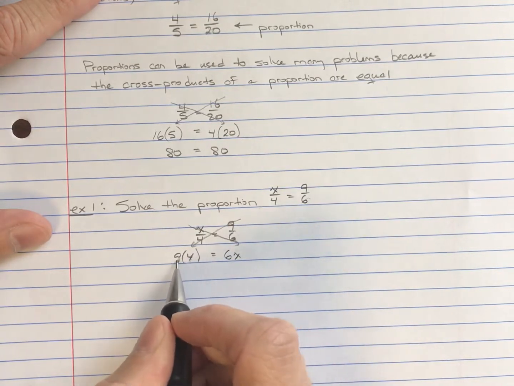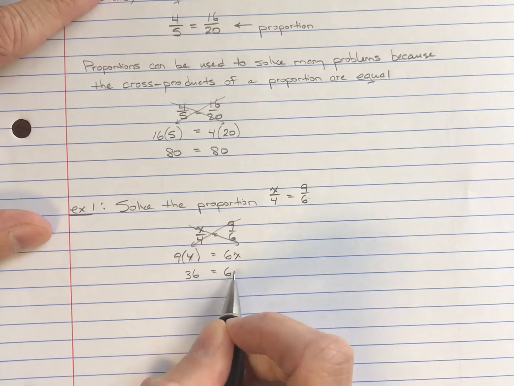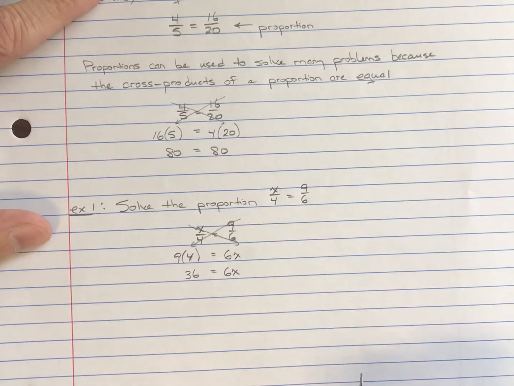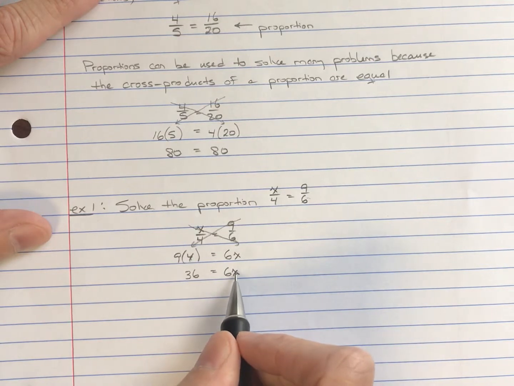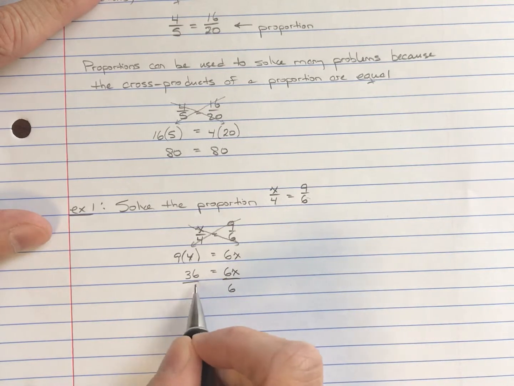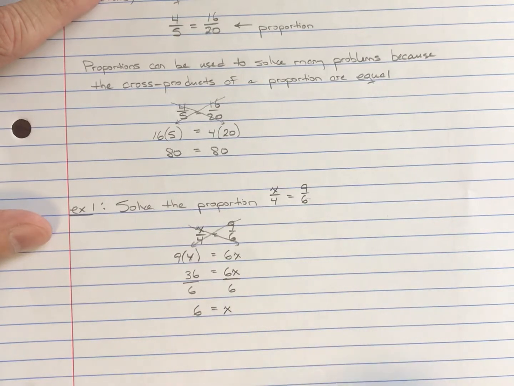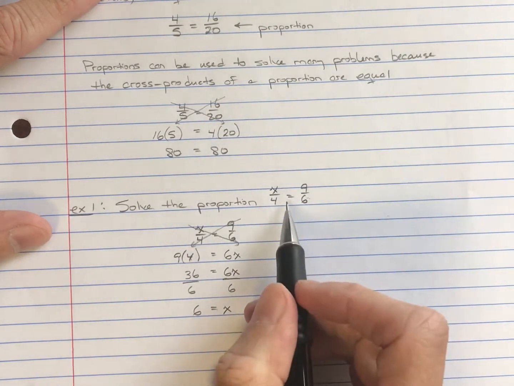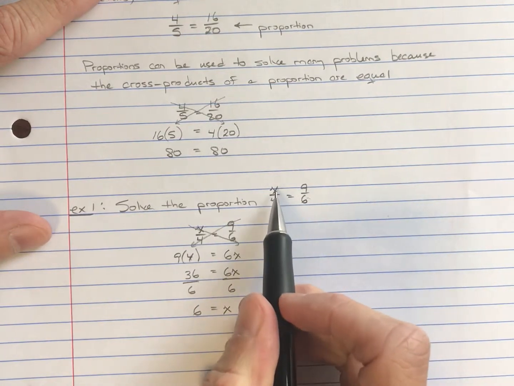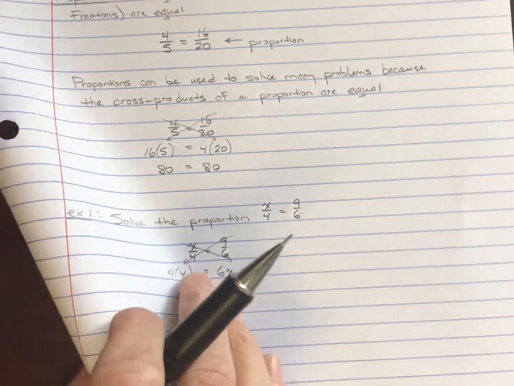I can simplify the left side. 9 times 4 is 36, and now I can solve for x. To get x by itself, it's being multiplied by 6. We'll use the inverse operation of division. And we come up with x is equal to 6. To solve this proportion, when x is 6, these two fractions will be equivalent.